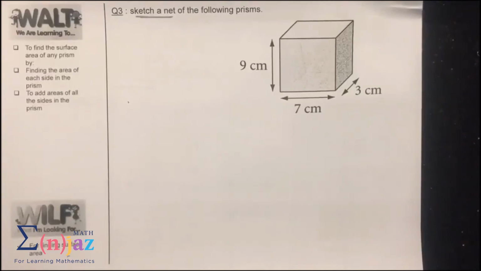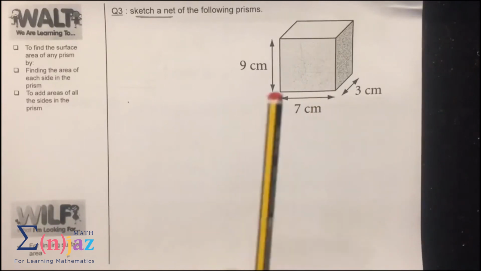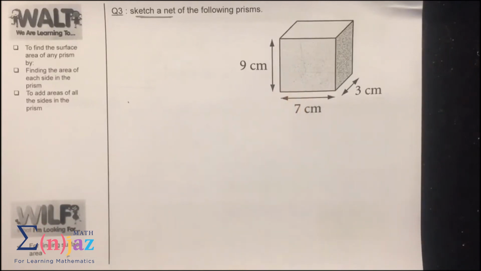So we learned in the previous two videos how to find the surface area of this cuboid and how to find the volume of this cuboid. The third skill that you need to learn today when you deal with prisms or 3D objects is drawing or sketching a net.